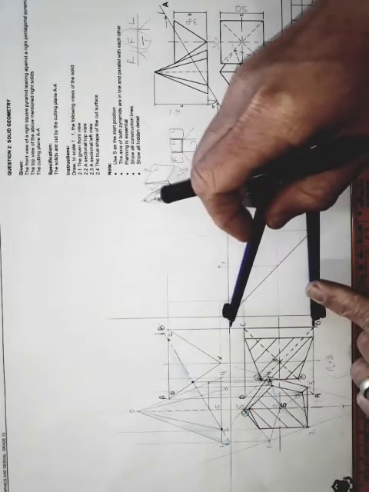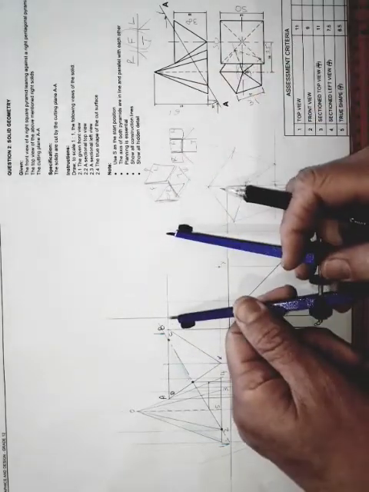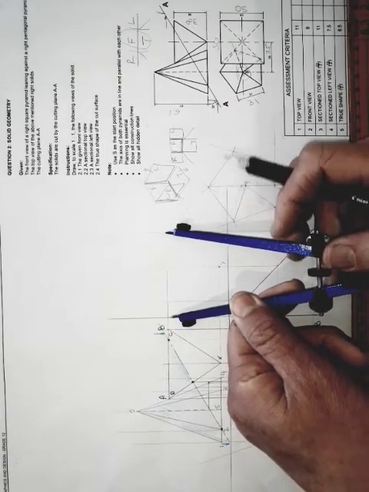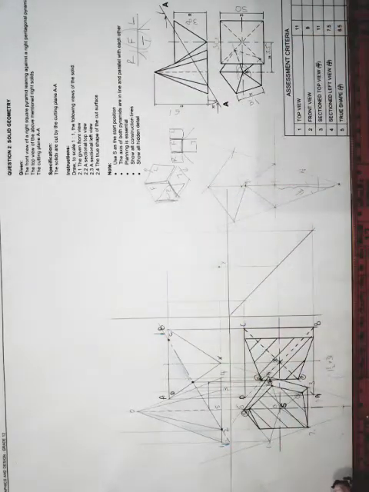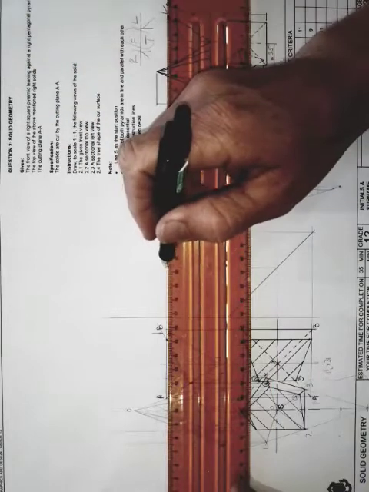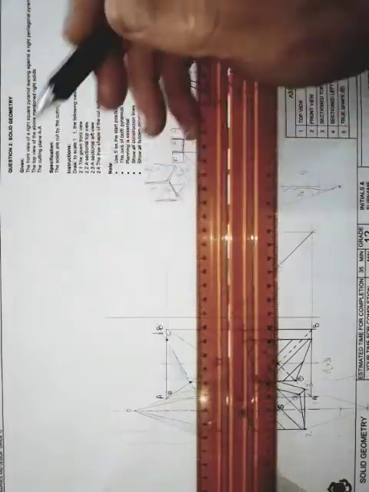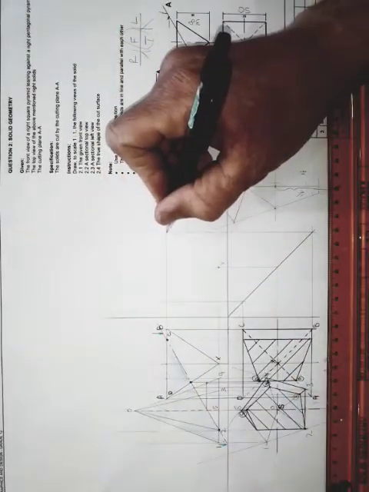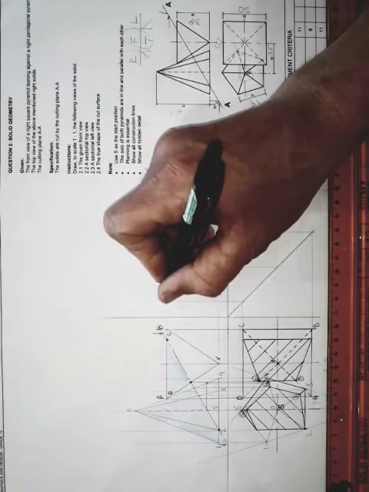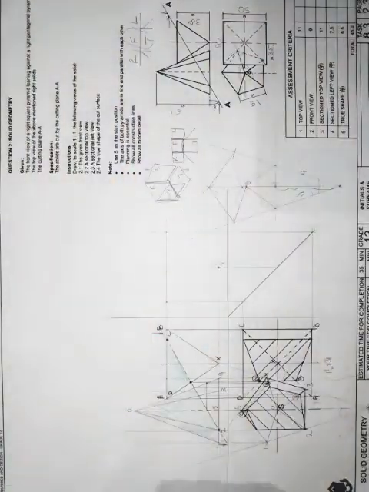So let's just quickly have a look. That was slightly inaccurate. Yeah, there we are. So there's point B, it is going to be on that line. So use either method that you understand, but you should be sure to understand both, because you will need them both in the future.